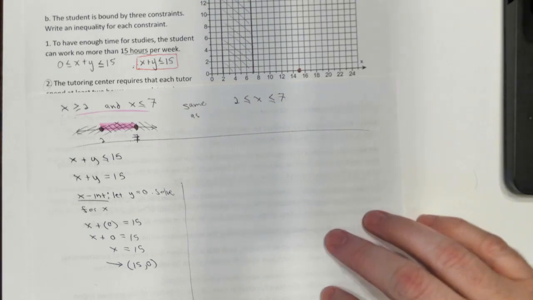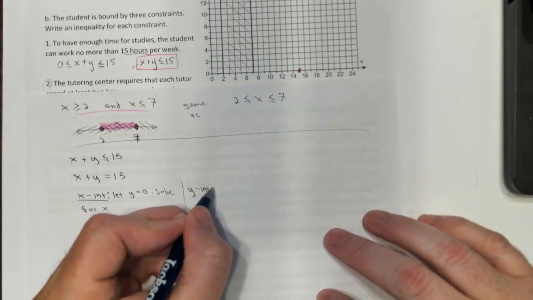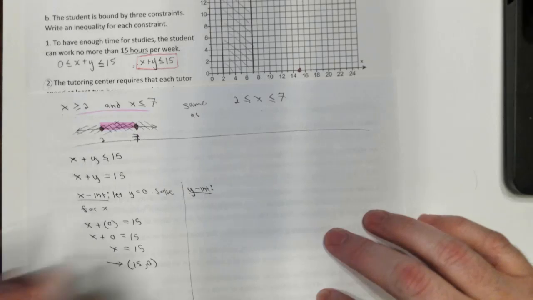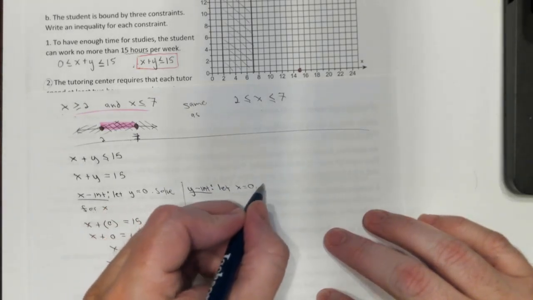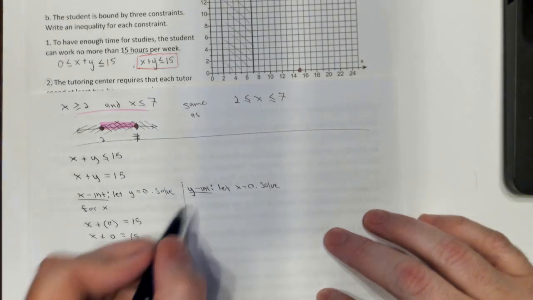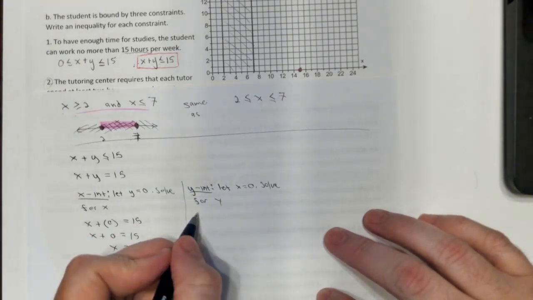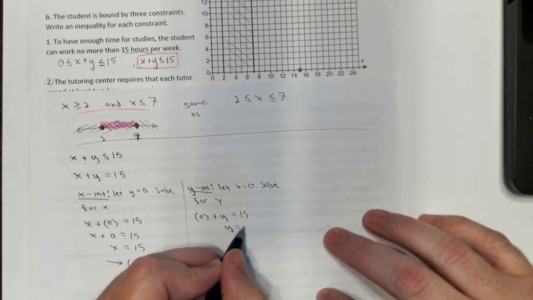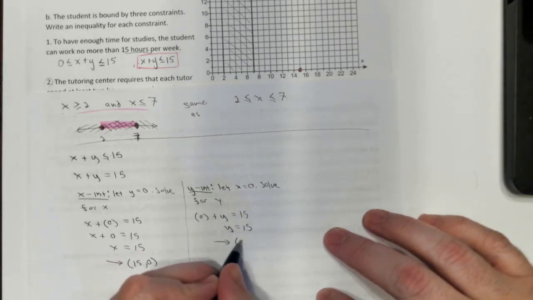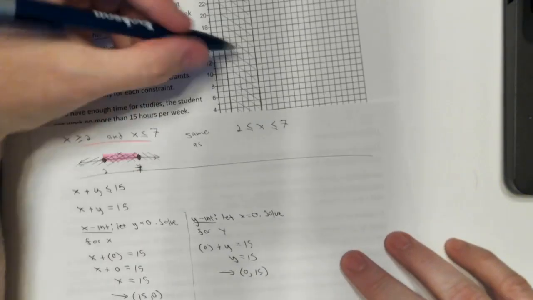Of course, you probably already see that the y-intercept is basically the same thing. The y-intercept is going to be 0, 15. I'll go ahead and show you. So let x equals 0, solve for y. 0 plus y is 15. And yeah, look, you get the exact same result. So that's the ordered pair 0, 15, which I can easily plot.